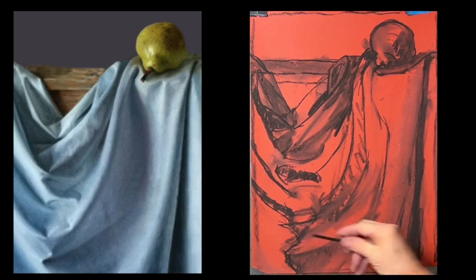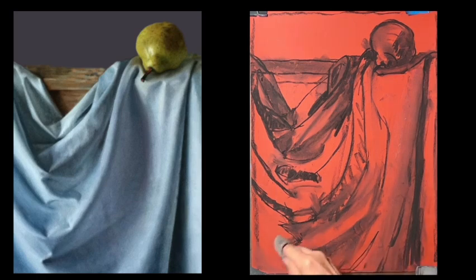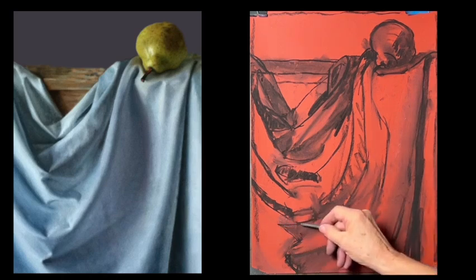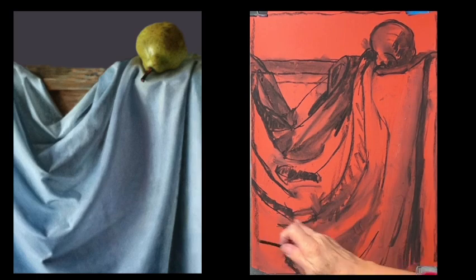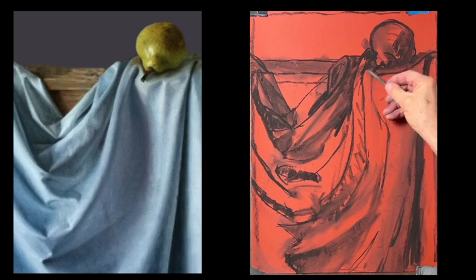Okay, so here's that. And you want to also, as you go on this, have a feeling of the weight of the drapery. And you know what, that's not easy.